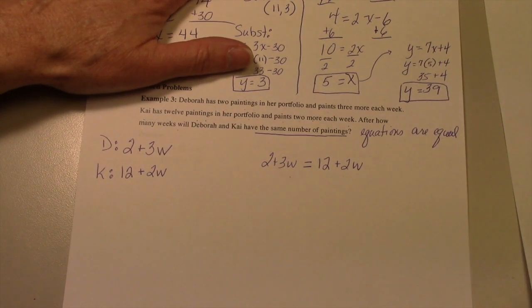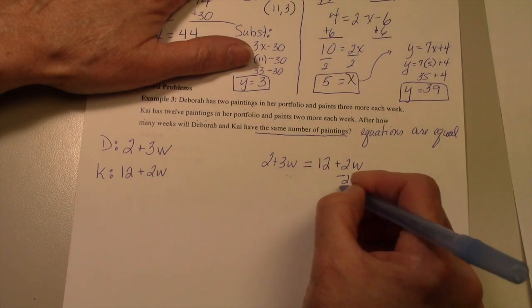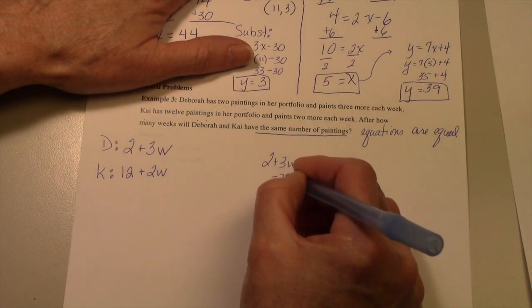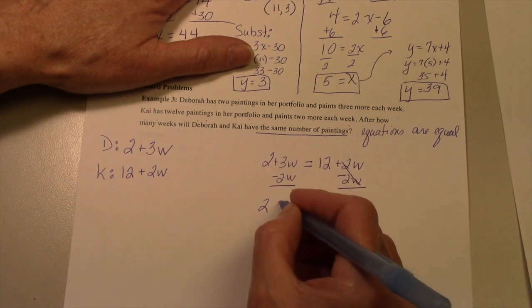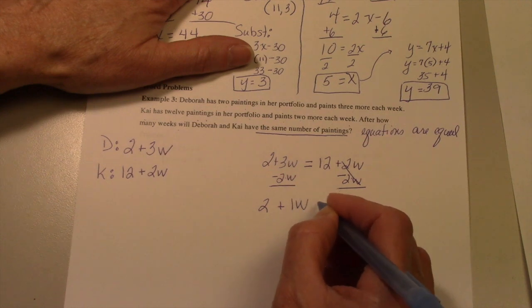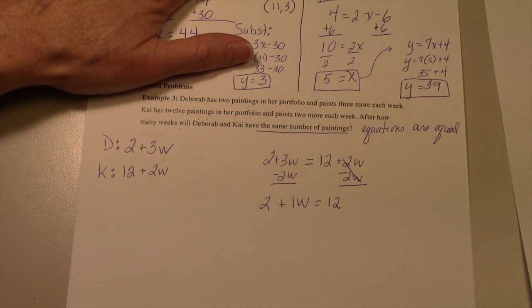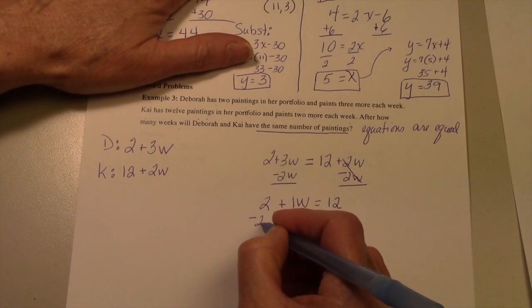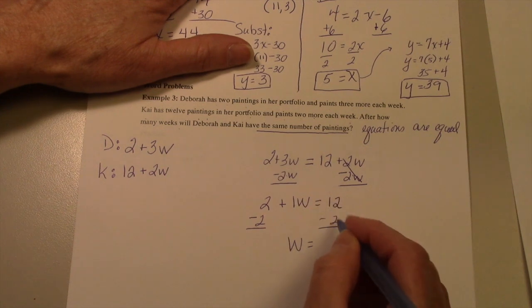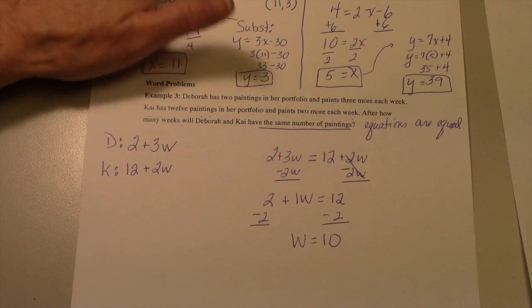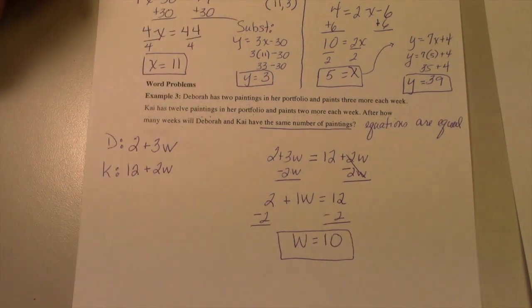All right, what do I want to move? 2w over to here. So I'm going to go minus 2w, minus 2w, right? Bring down this 2. This makes plus 1w, right? All equals 12. Next step, move the 2. Minus 2, minus 2. 1w is 12, take away 2 is 10. So at 10 weeks, they will have an equal amount.